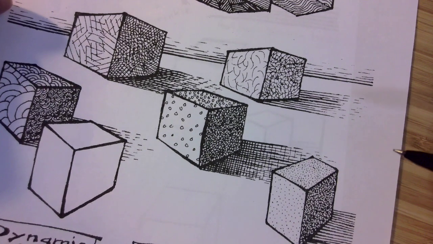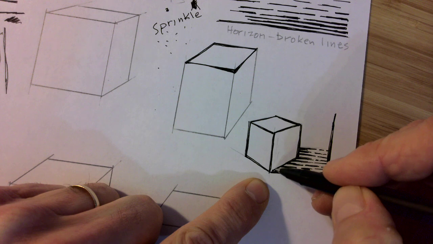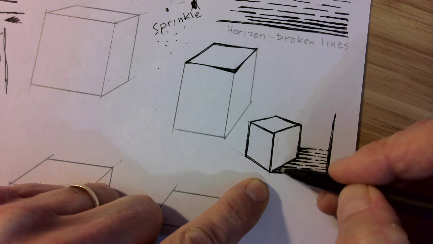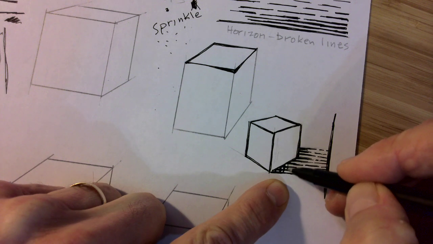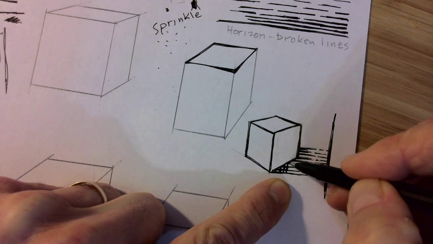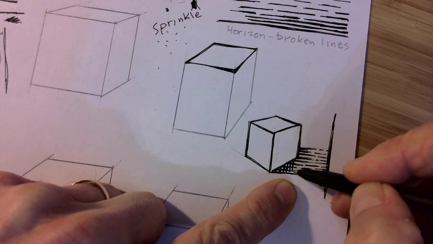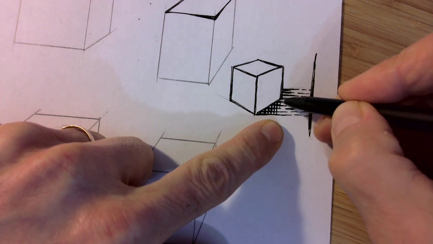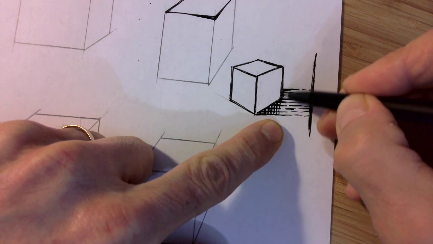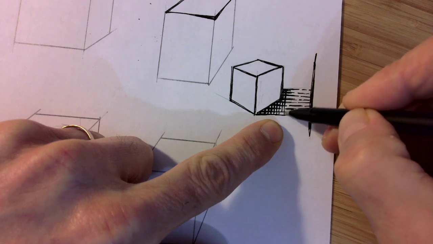But you have the same idea in mind. I'll do mine vertically. The ones close to the cube are going to be thicker and closer together. As I move out, I'm going to let them taper away. So down here, it's going to start to taper away. Throw one right in there.